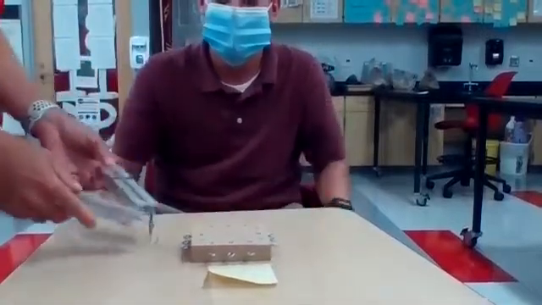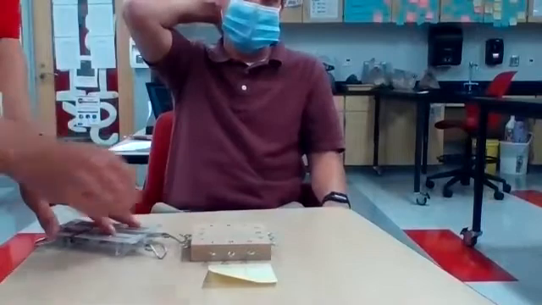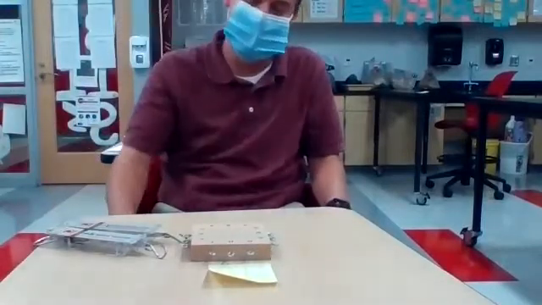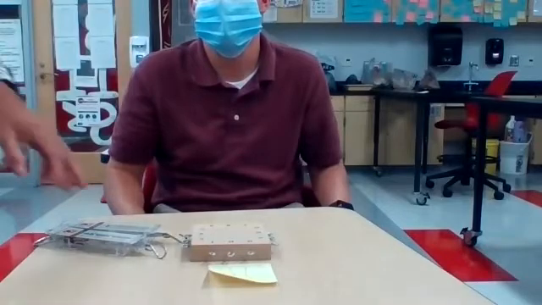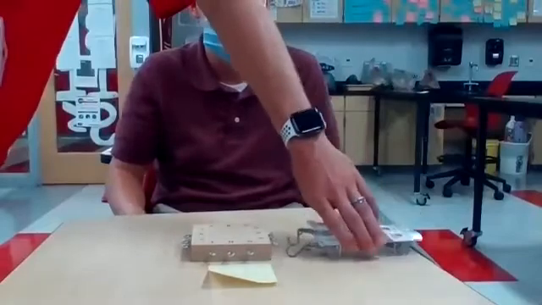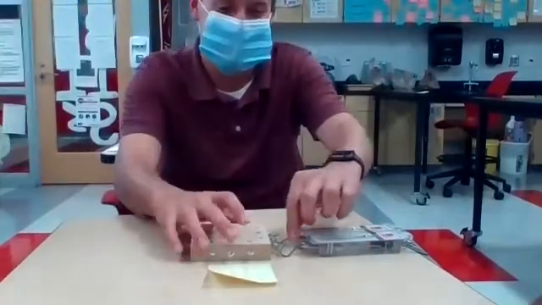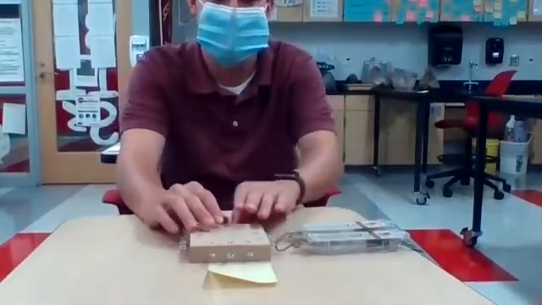To calculate the resulting force on this one, since they are in the same direction, we will add them. So we take 3 newtons plus 9 newtons, and you get 12. I'm not a math teacher, but I know what I'm doing.